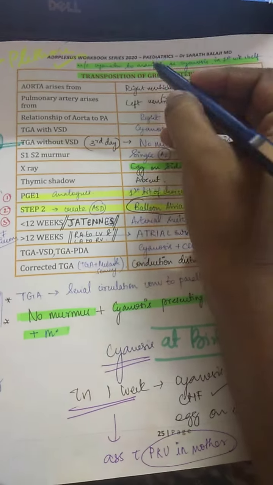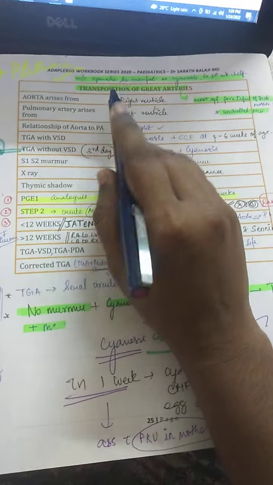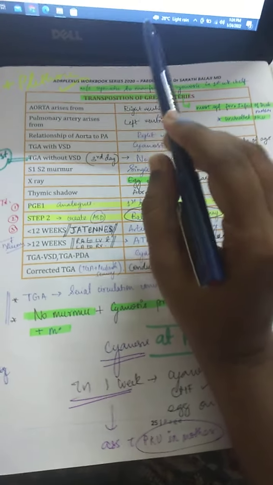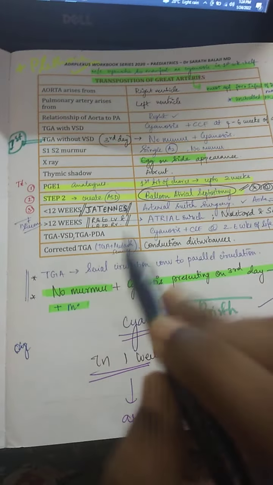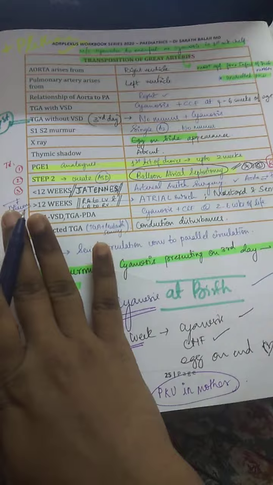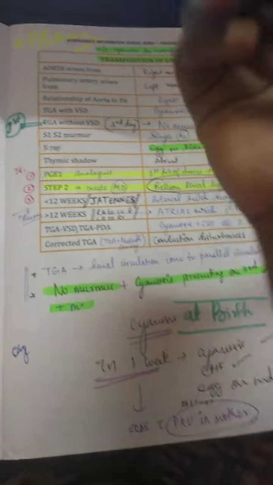First one in cyanotic heart diseases, the first one we'll be reading is transposition of great arteries. Why we are reading this is that this will be the patient with cyanosis at birth itself. See, the most common is TOF, I agree. But if a baby is born and you see cyanosis, it's more probably a TGA.